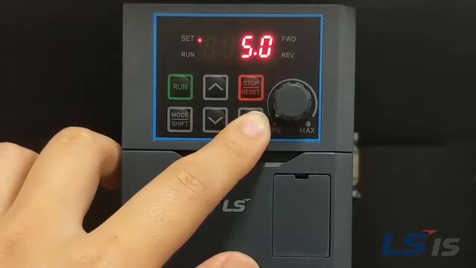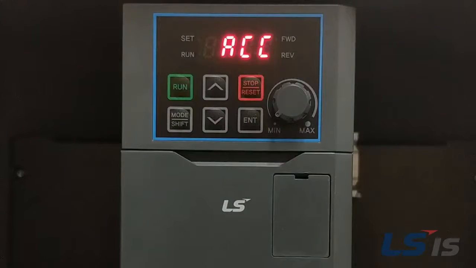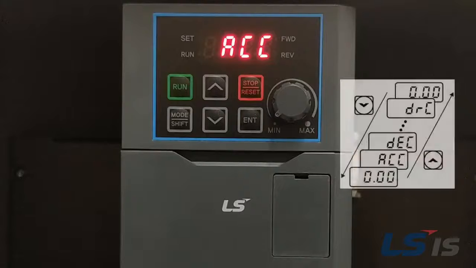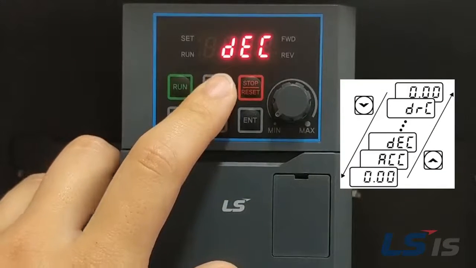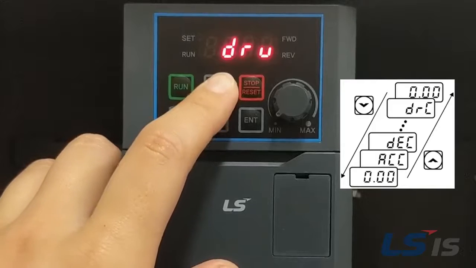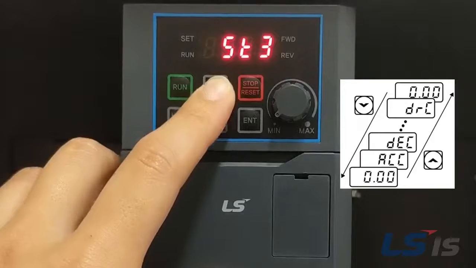Now that we have changed our acceleration time, press the Enter key twice to save the change. Then the display should be back at ACC. Make sure that you press the Enter button twice or the change will not take place. When we press up again, we can see DEC, the deceleration time, DRV, the command source, FRQ, the frequency reference source, and other commonly adjusted parameters.